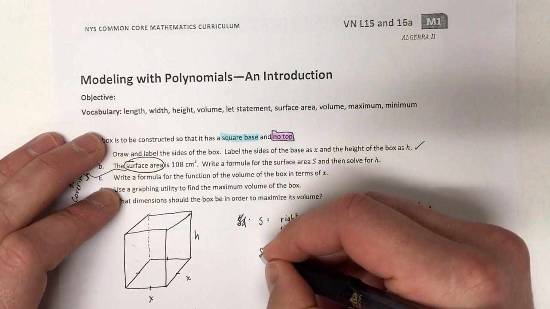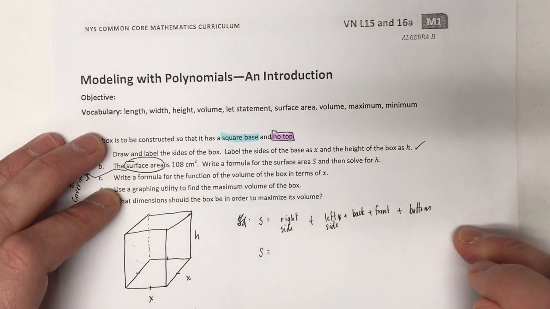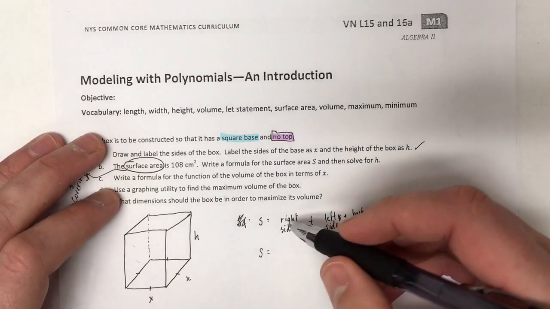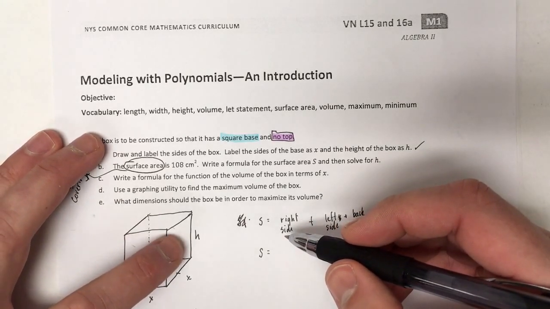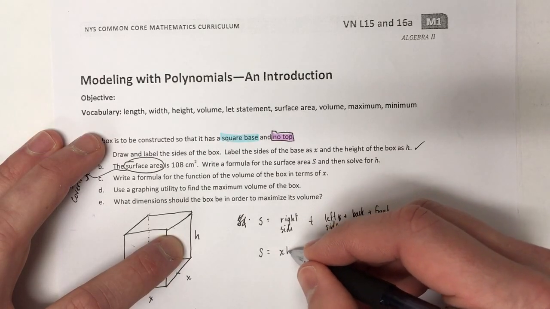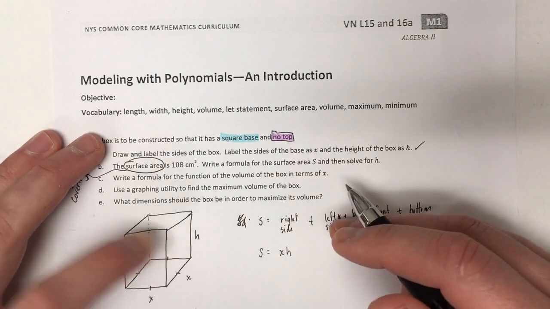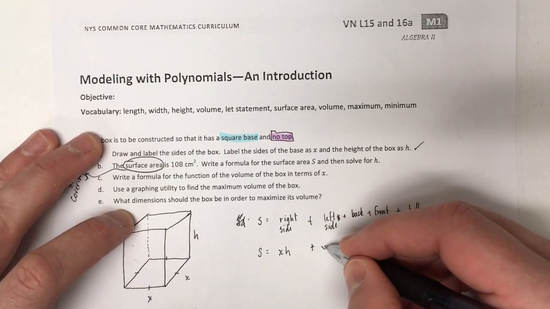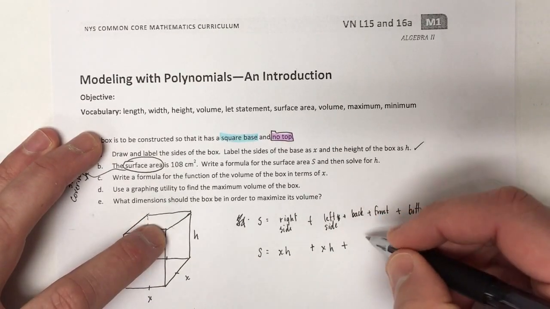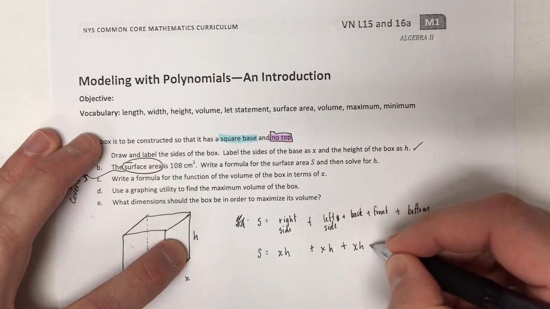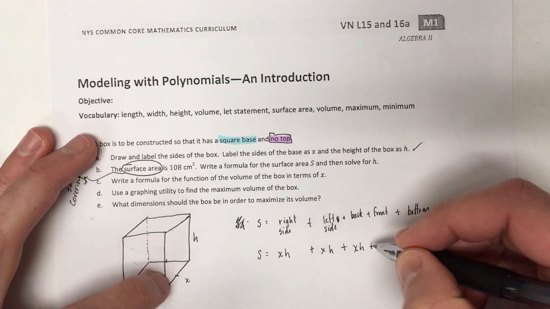And going through this, that labeling is going to be really helpful as we go through and try and find these. Well, the right side has dimensions of x times h. The left side, x times h. The back, x times h. The front, x times h.